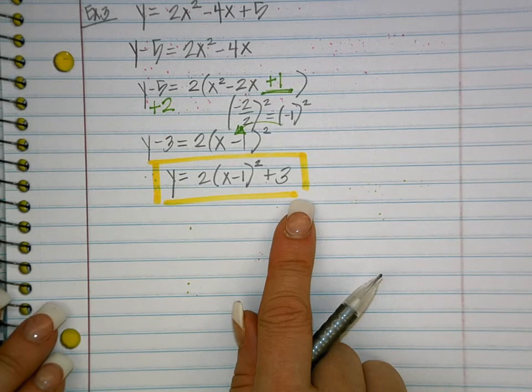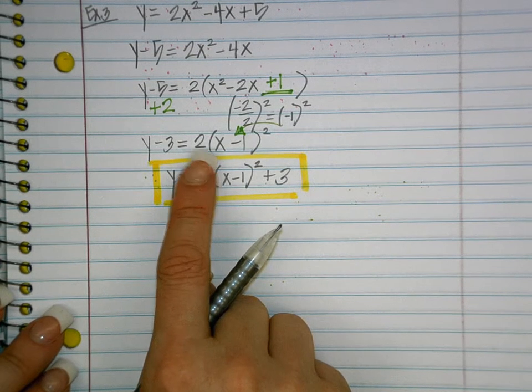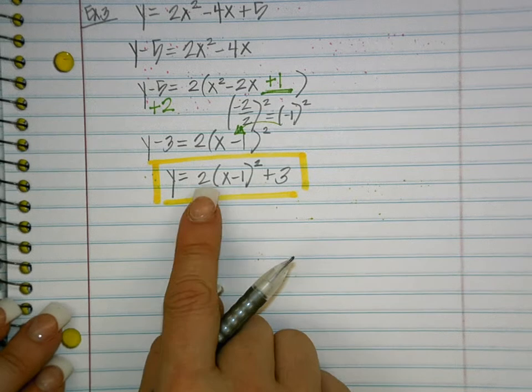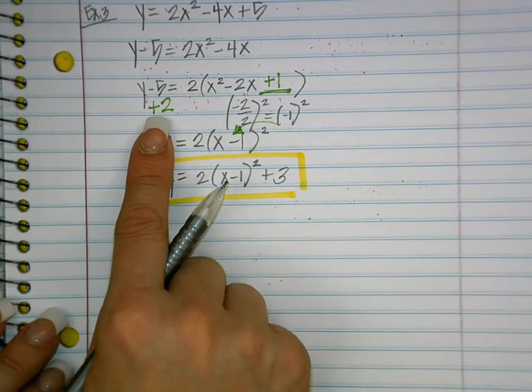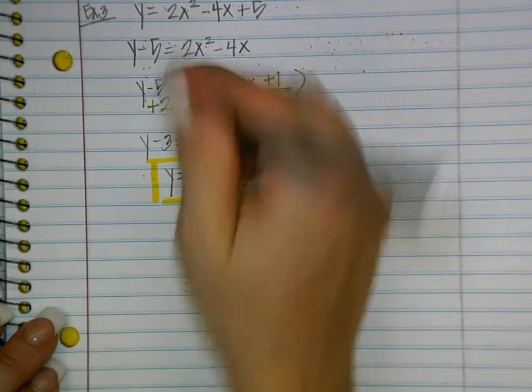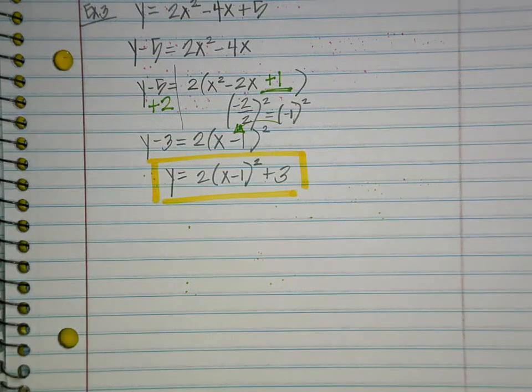Did you plug in the 2? This 2? Do I multiply it back through? No, you don't multiply it back through. You leave it factored out. Leave it GCF'd. But when you're adding to the other side, you do multiply it. So 2 times 1 is how I got the 2 added on this side. So you want to treat these as separate sides of the equation. Does that make sense?